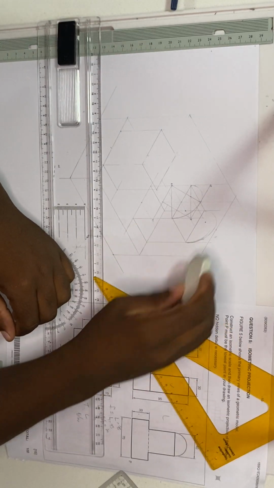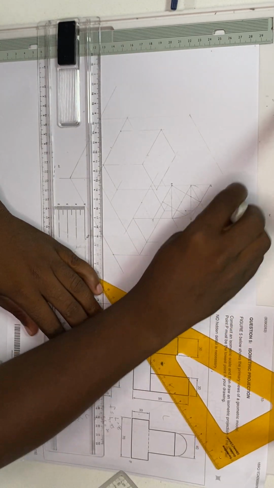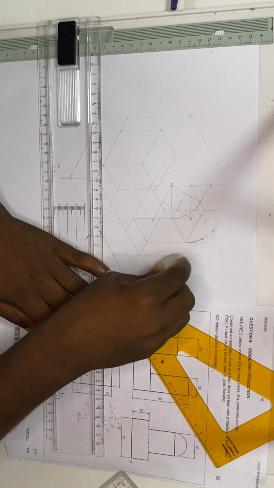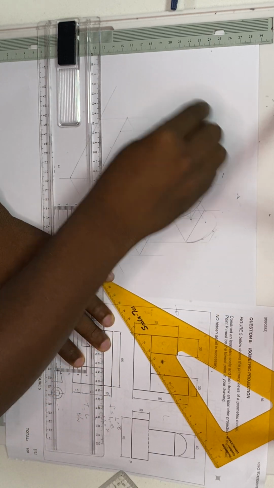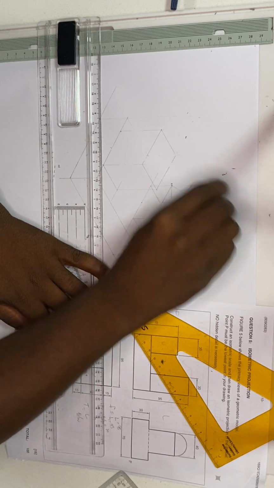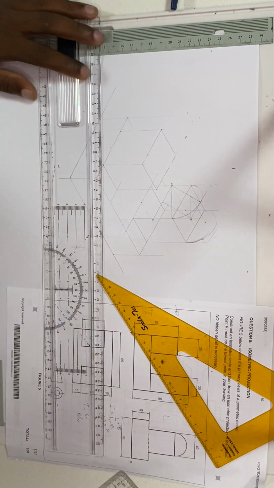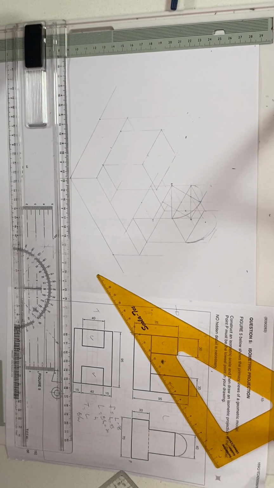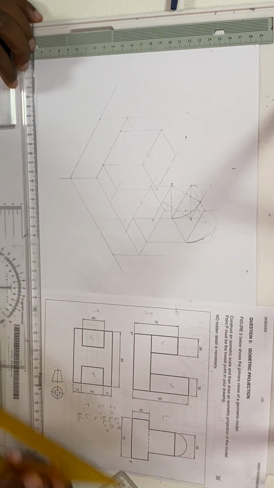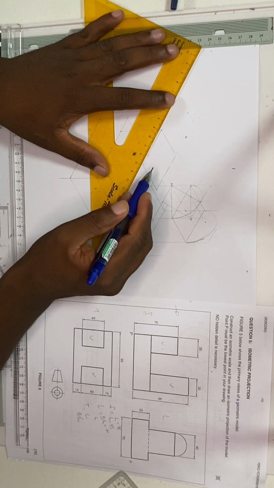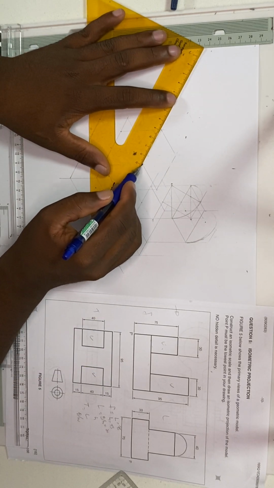Okay, I don't have a proper compass, so now I can start erasing the lines that I'm not gonna need, which are these ones over here. Okay, let me just highlight my drawing. You're gonna see the picture of what we're drawing, guys. We have this box over here.